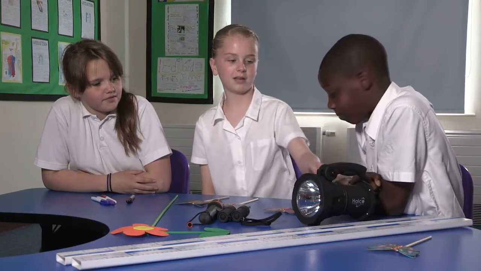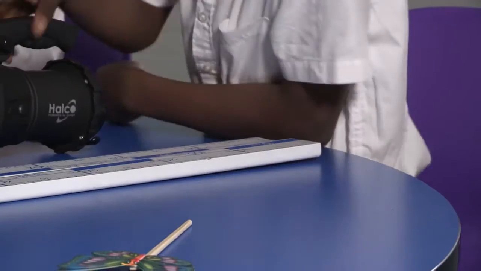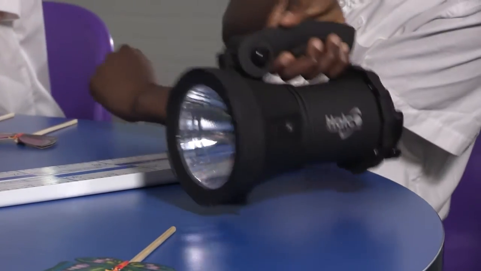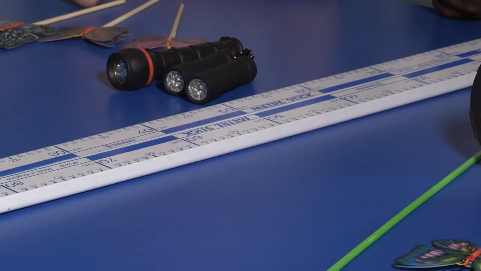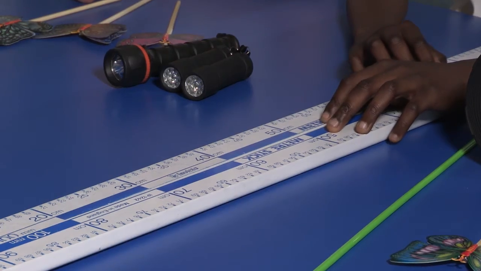So, for this investigation, we need to think of our equipment. I think we should use the big torch. Yeah, let's use that one. Okay. So we've got this one. Now we can choose what puppet we're going to use. What are we going to do with these two measuring sticks? Well, one of them we need to use to measure the size of the shadow. And then the next we need to use to measure the length between the torch and the puppet.